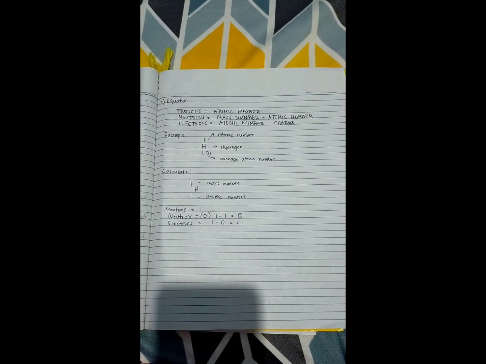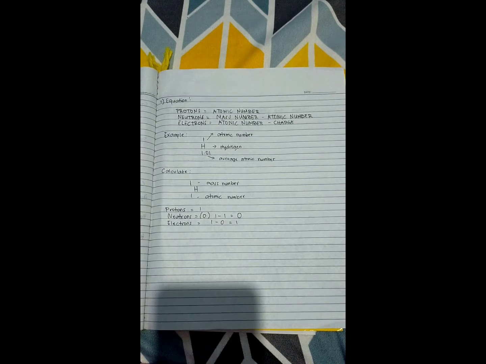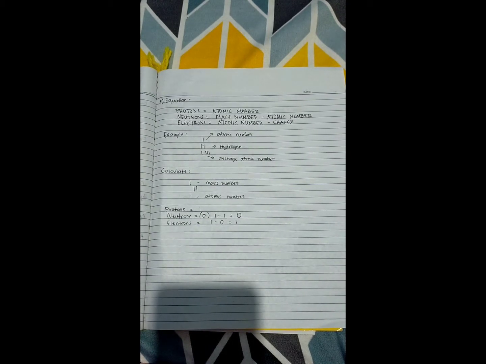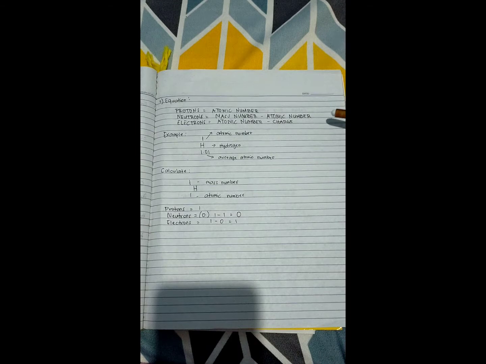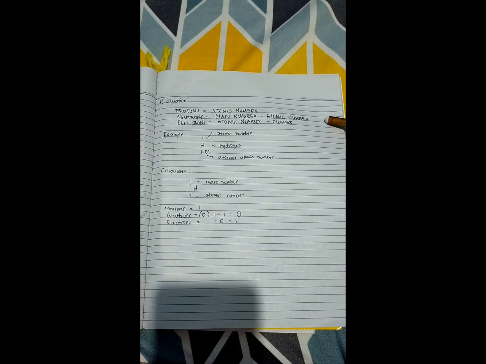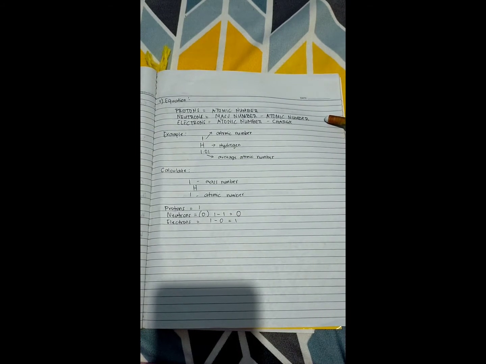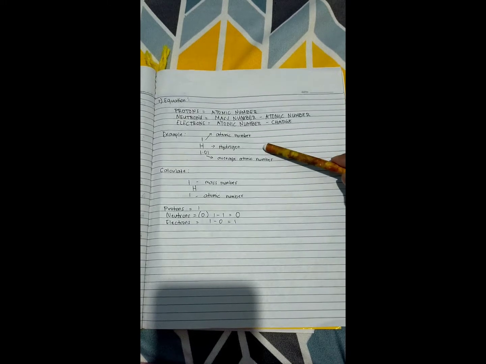So here's our number one. The question for number one is to find the protons, neutrons, and electrons of an element. So the equation is: protons equals atomic number, neutrons equals mass number minus atomic number, electrons equals atomic number minus charge. So our example is hydrogen.